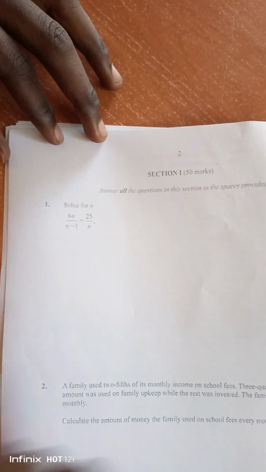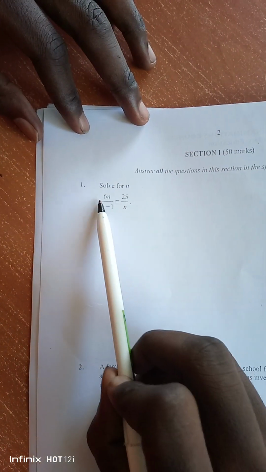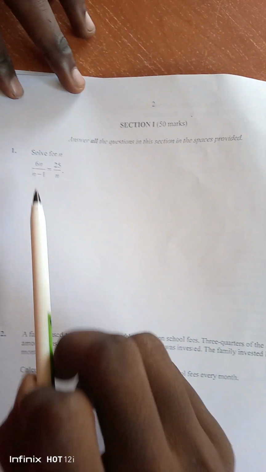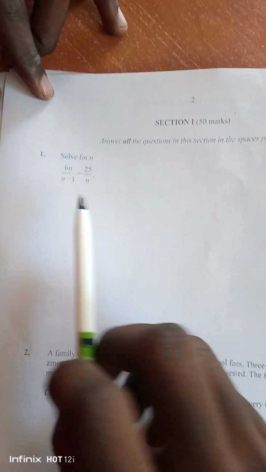For section 1 there is question number 1 here. Swali la kwanza ilikuwa linatuambia solve for n, and when you are solving for n ilikuwa ametupatia 6n over n minus 1 equals to 25 over n. Sasa tukiangalia vizuri tuko na unknown ambao ni n na wametuambia to solve.